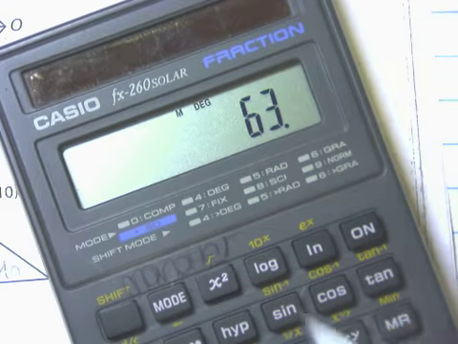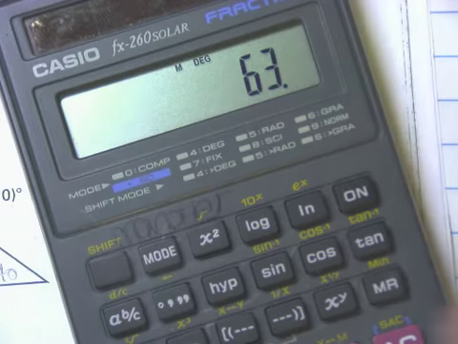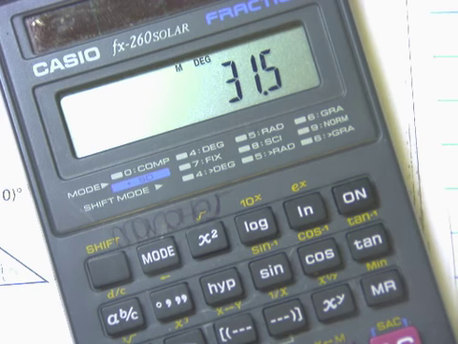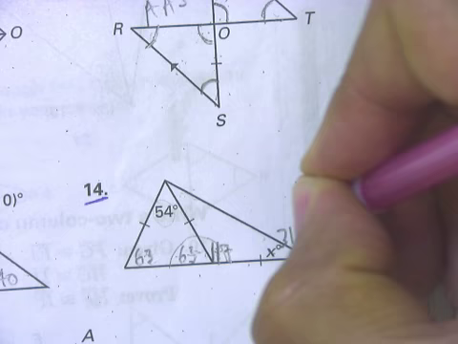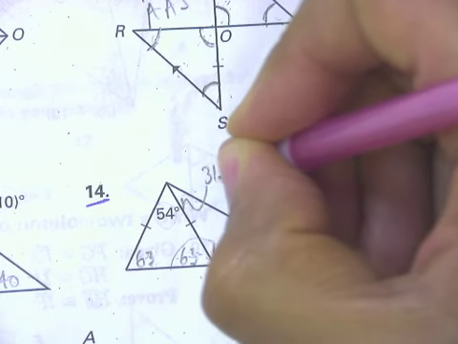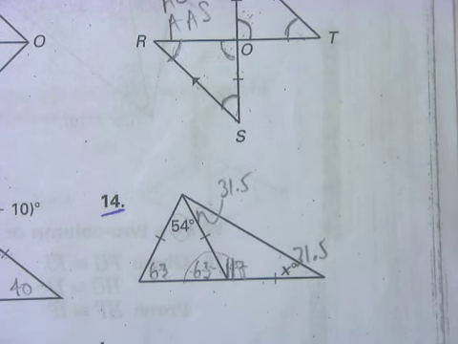So I can find out how many degrees I have left to use between these two angles by subtracting from 180. So 180 minus 117 is 63. And now I have 63 degrees that I have to divide between these two angles. So I get 31.5. So x is 31.5 degrees, and this angle here is also 31.5 degrees.